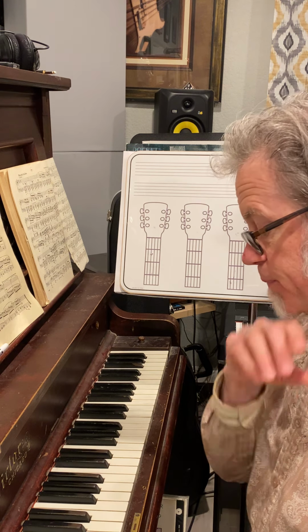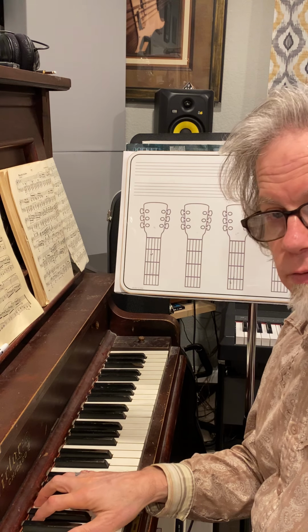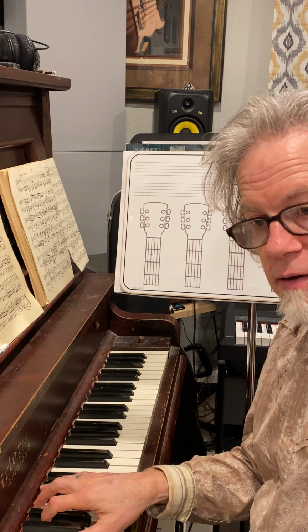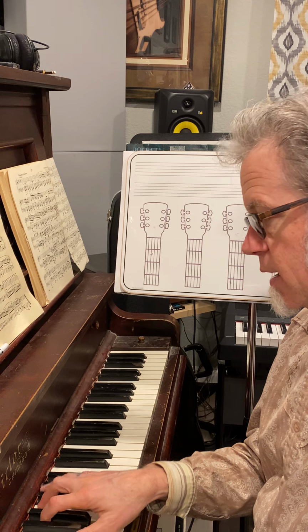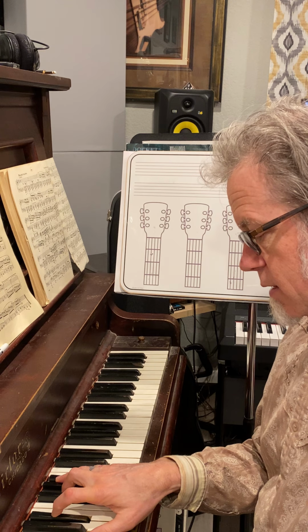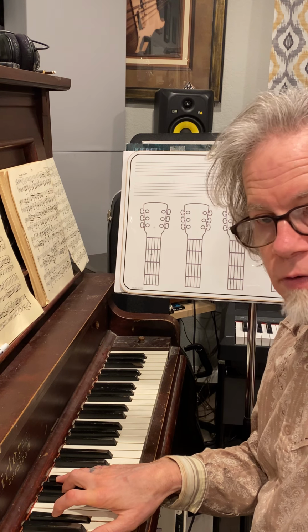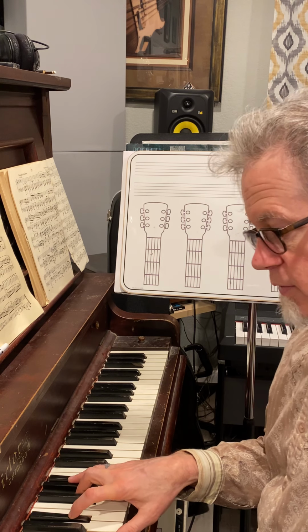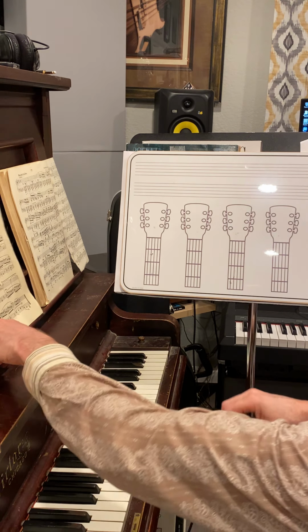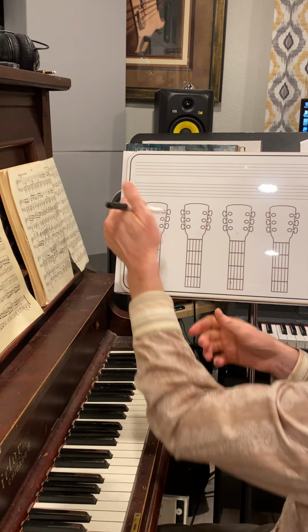So your major 7th chord for B flat would be B flat, D, F, and A. And then the C chord, C minor 7th, is the 2. Okay? So let me just kind of diagram that a little bit.